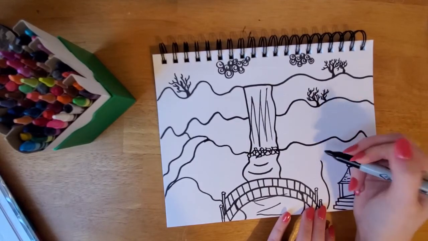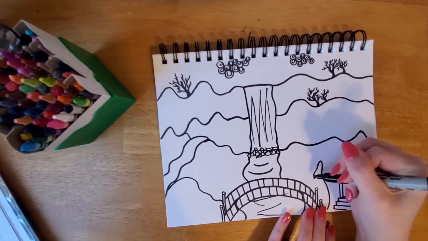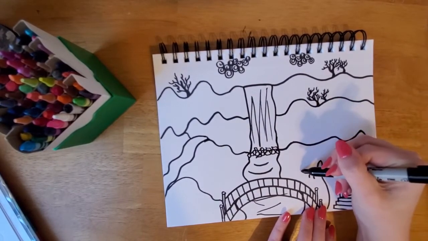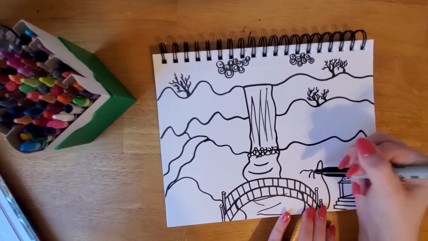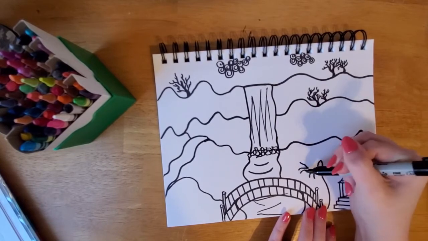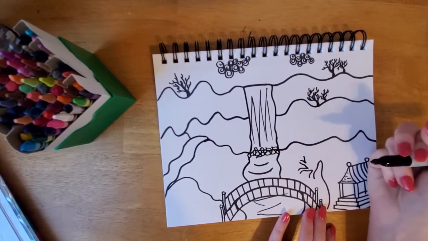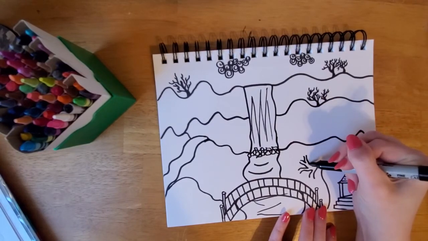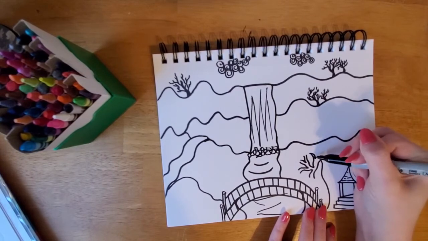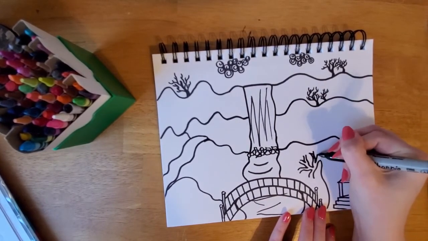And then you can create some branches that come off by making V's. So I'm making V's that come off.